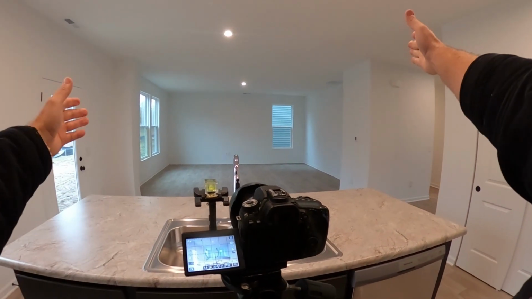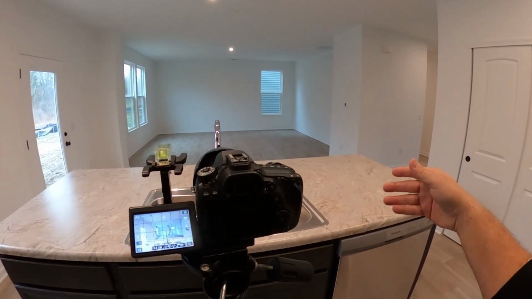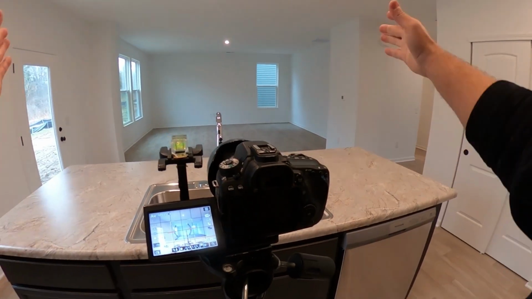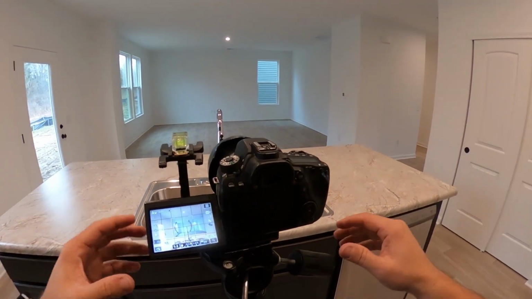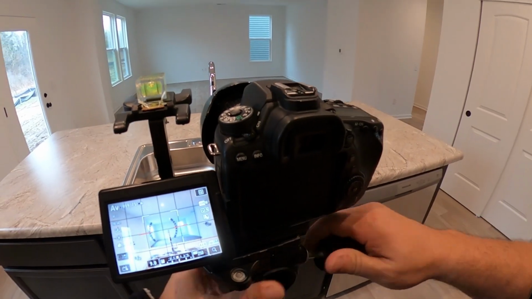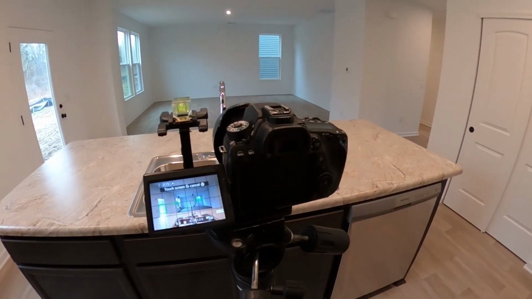And again, I'm using the corners. I'm using that corner, and then I'm using this door right here. So I'm trying to keep the same amount of dead space on the side. I'm leveled, composed, focus, shoot.